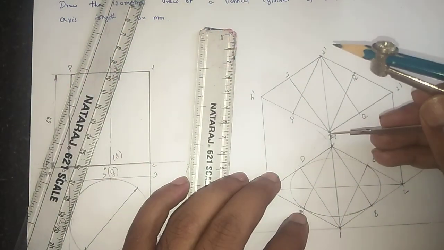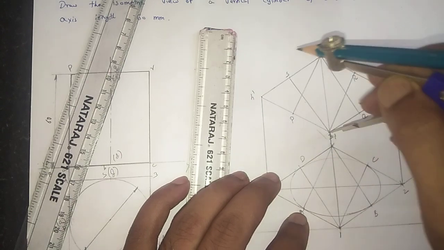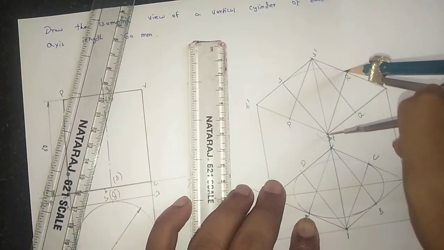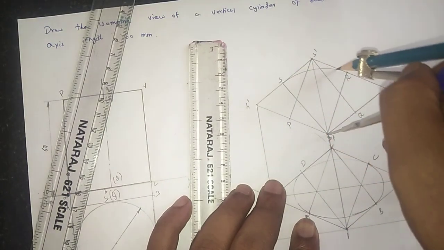So now place the compass at the point 1 and measure the radius of S, and trace one smooth curve, connect S and R. This is the top face.